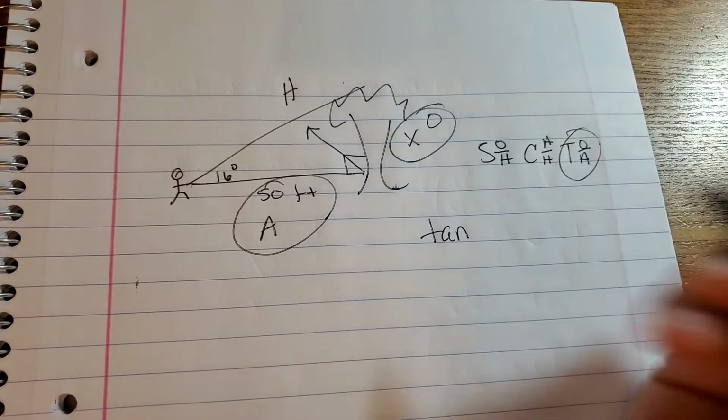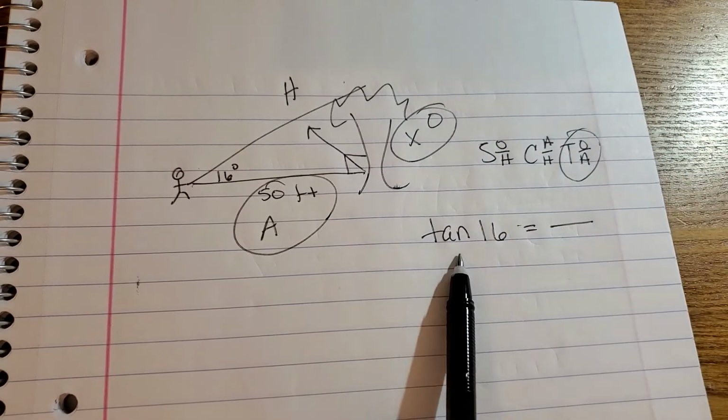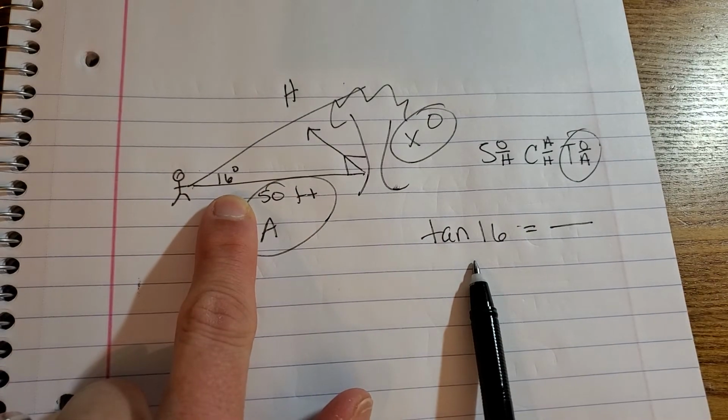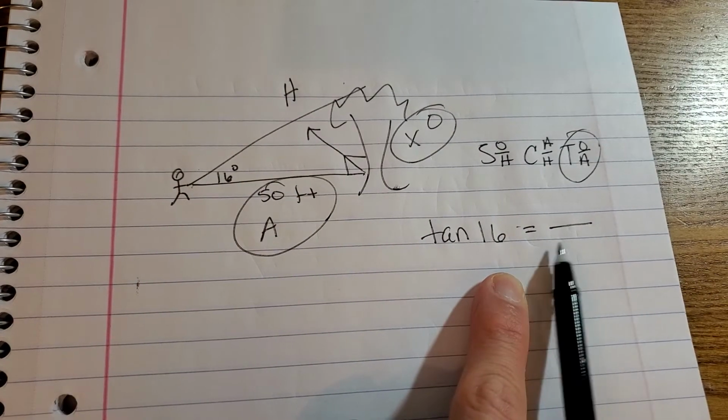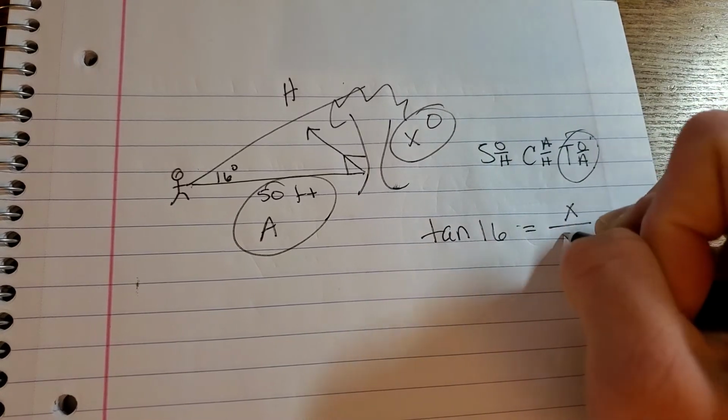So we're going to say trig function, angle, equals fraction. Trig function is tangent. My angle is 16 degrees, equals, and my fraction is opposite over adjacent, so that's x over 50.